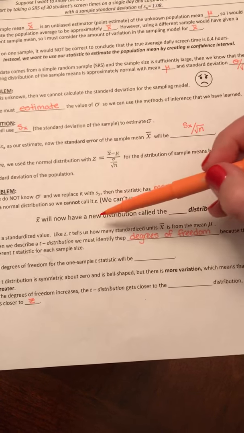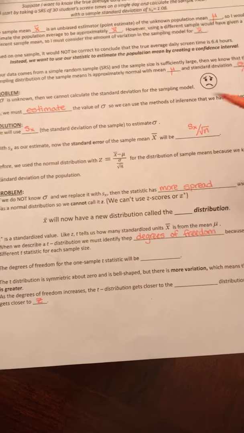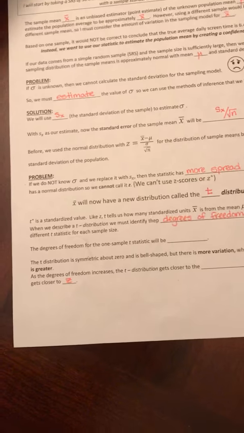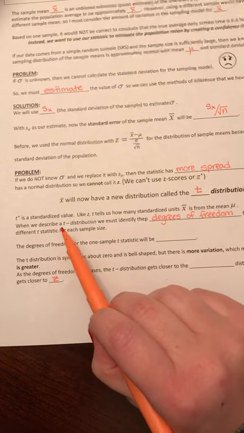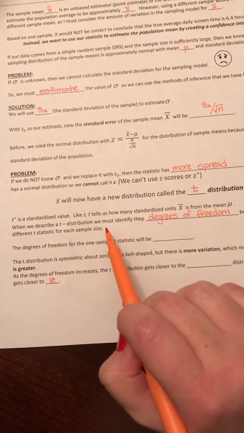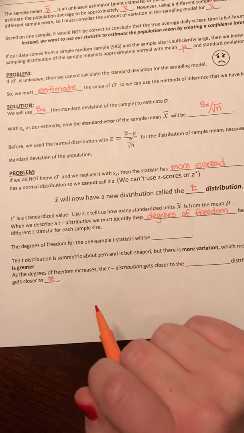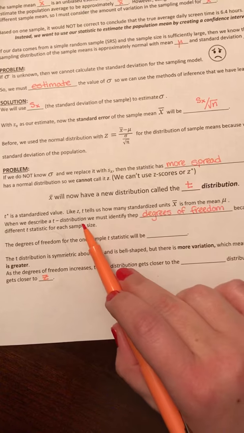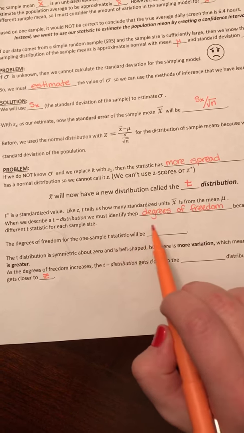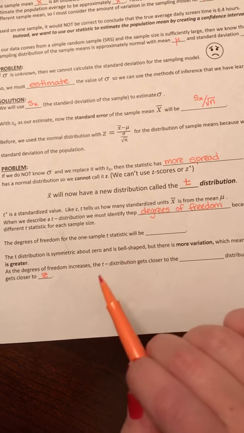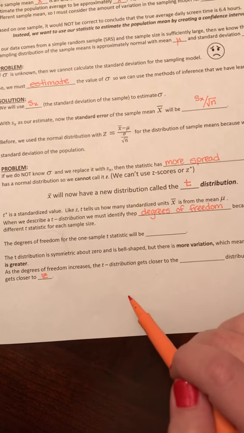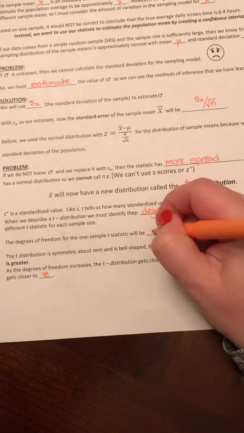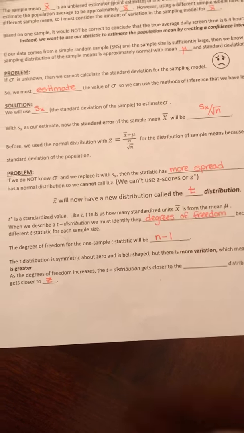So your sample means are going to follow a new distribution called the t distribution. Instead of a z-star, we're going to use a t-star. And just like z, it tells us how many standardized units x bar is from the mean. Now, in order to describe a t distribution, we have to identify the degrees of freedom because there's a different t statistic for every sample size. Our degrees of freedom for the one sample t statistic is going to be our sample size minus 1.